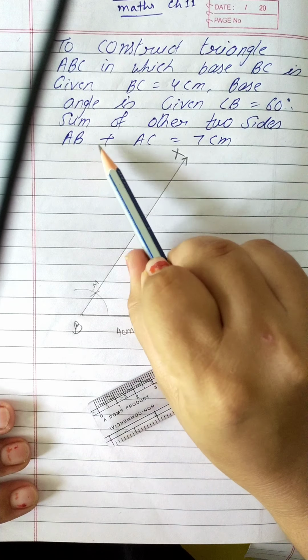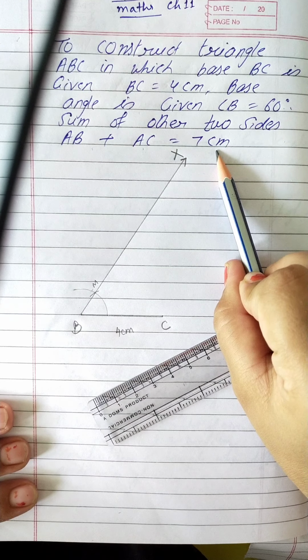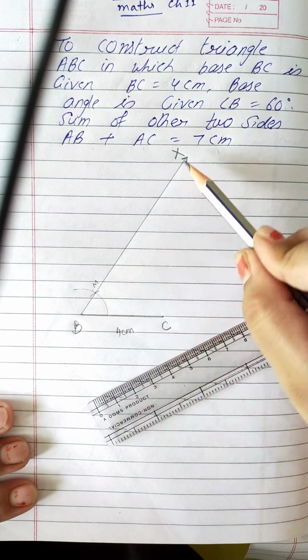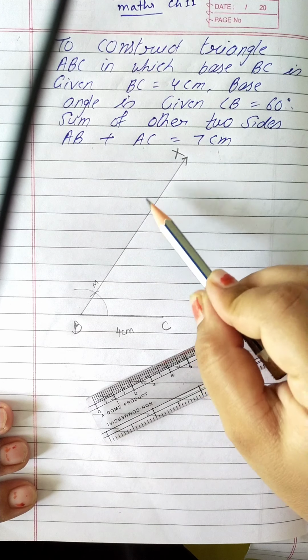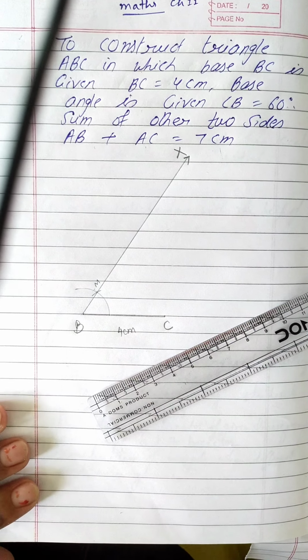What is the next step now? We have the sum of the other two sides, that is 7 centimeters. So AB plus AC is 7. Now on this ray we'll cut an arc of 7 centimeter. Then we'll get a point D. So BD will be equal to 7.